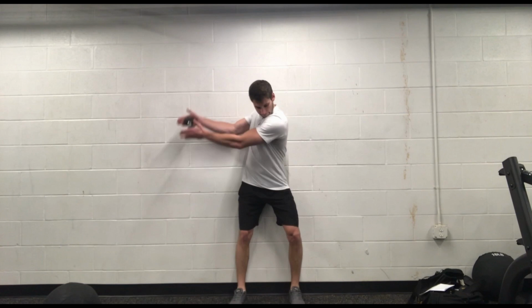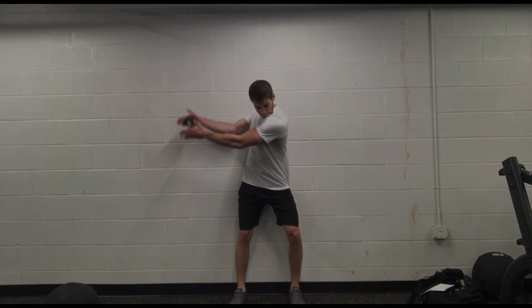And think about using your obliques and your core to do so, but realize also that you're going to be working on some internal external rotation here at the hips as well. And again, these are all motions that we need, and they should hopefully be pretty fluid in our backswing. So a great way to translate a little bit of mobility work into a stability and strength exercise.